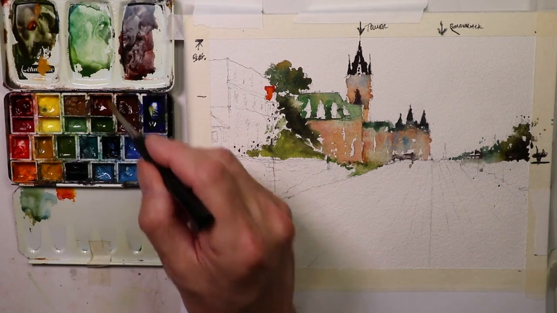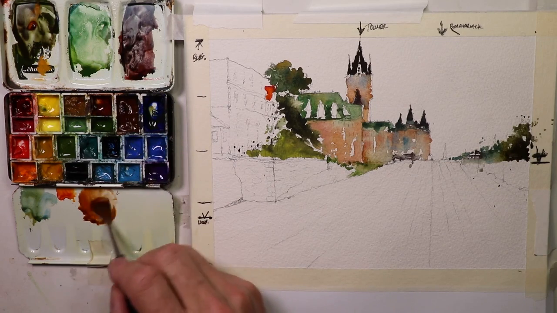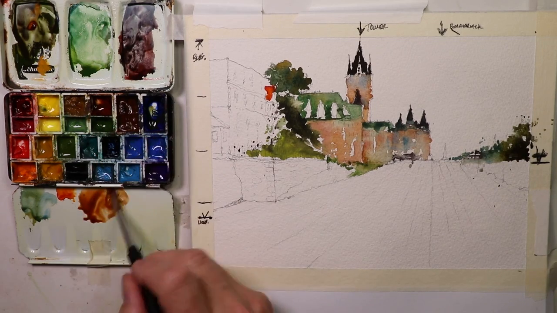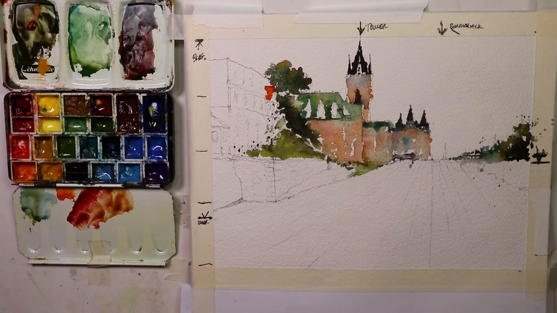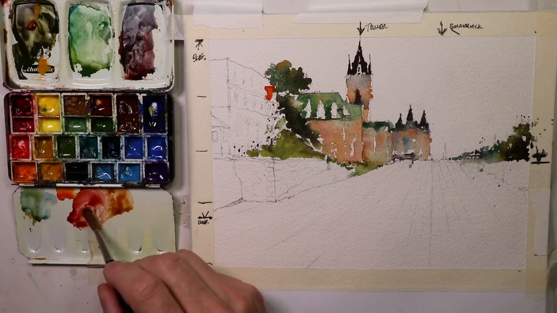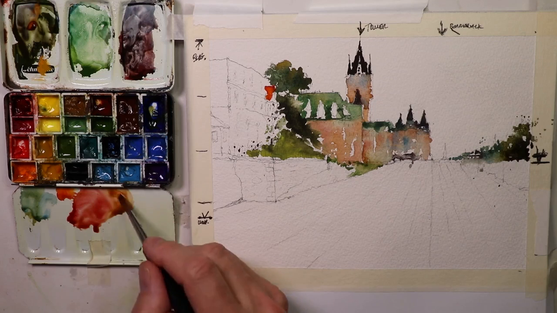And then we can work on some of that brick color. That was burnt sienna. Maybe some raw umber, a little bit of alizarin crimson. Yellow ochre.